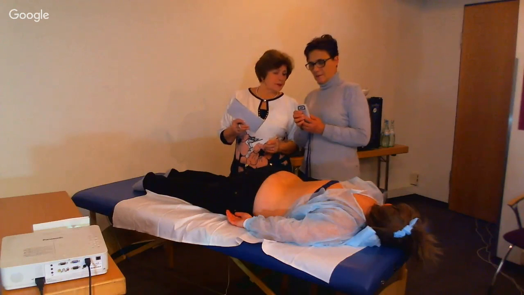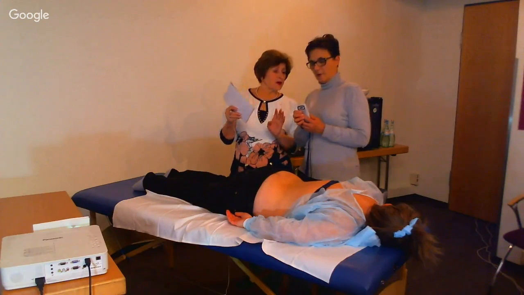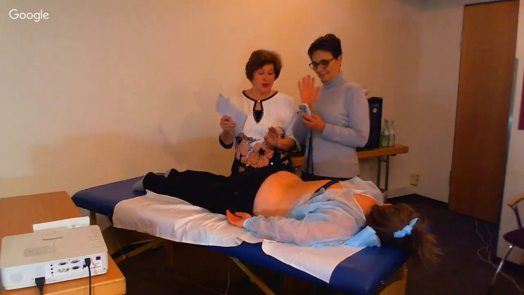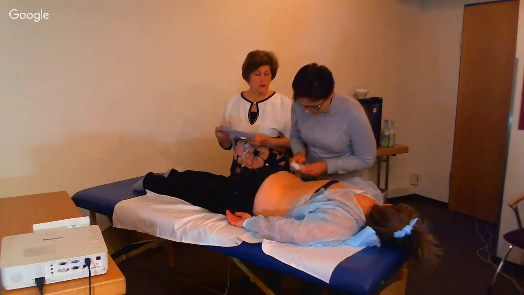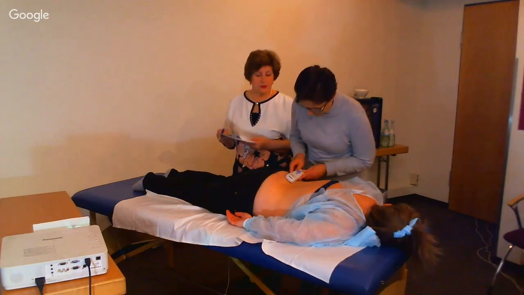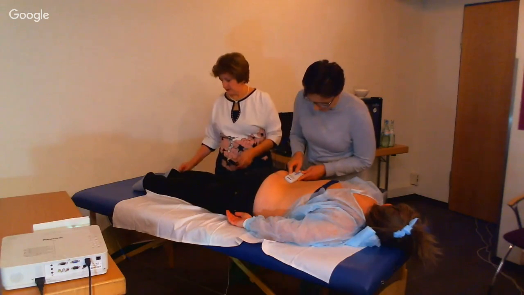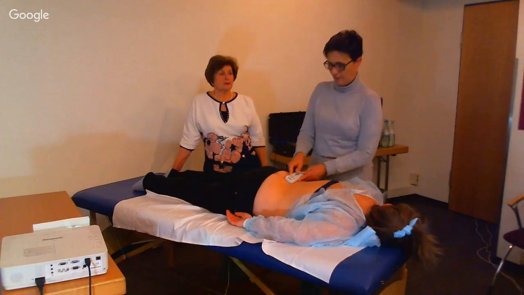Now try it for yourself. Switch on the AM mode, amplitude, now the frequency mode. Done. And now we hold this placement for 2 minutes in this position.